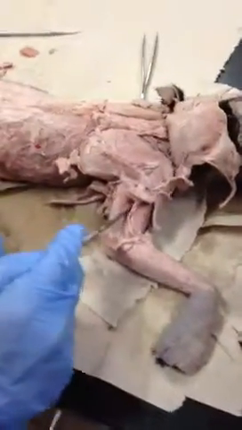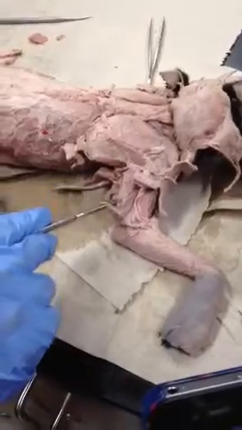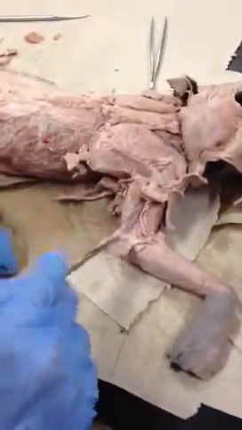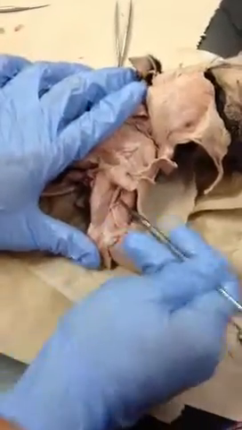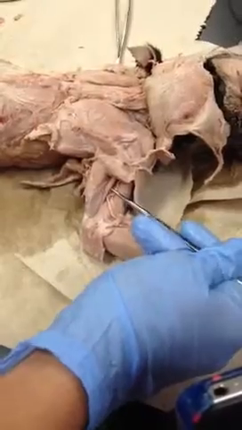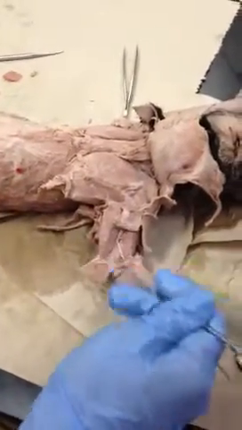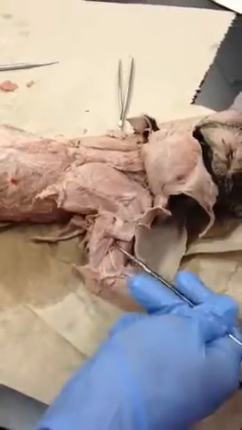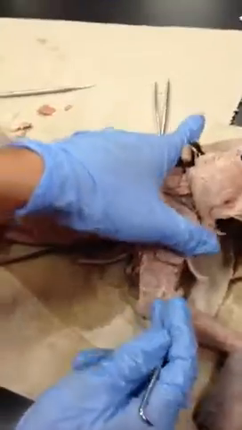Lateral head of the triceps brachii. Right here on the side of that is going to be the long head of the triceps brachii. And then inside that is going to be the medial head of the triceps brachii. So lateral head, long head, medial head of the triceps brachii.